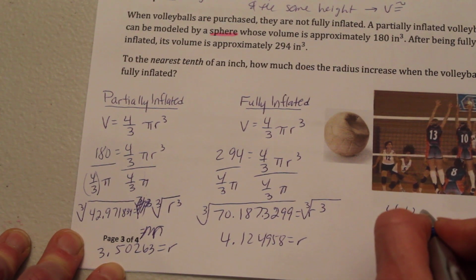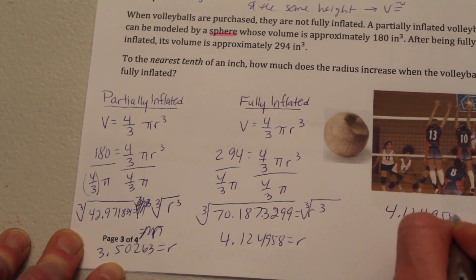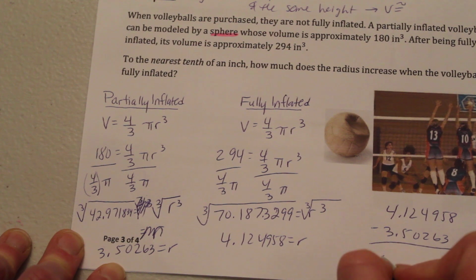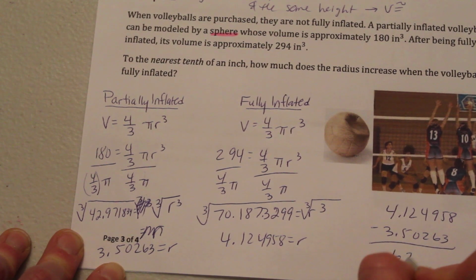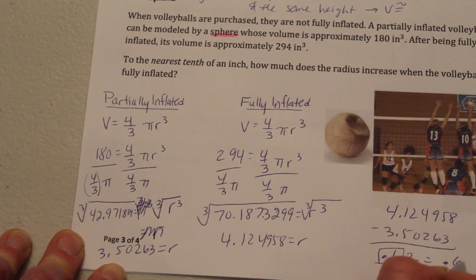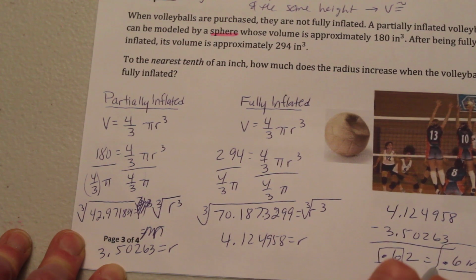So you're going to take your, try not to round until the very end, all right? So try to use all those numbers that you see in your calculator to the very end, and you're going to get 0.62. Round to the nearest tenth. Your final answer is 0.6 inches was how much the radius increased.